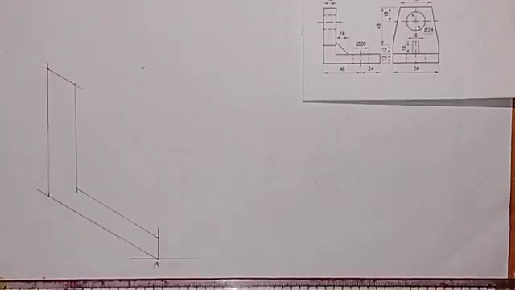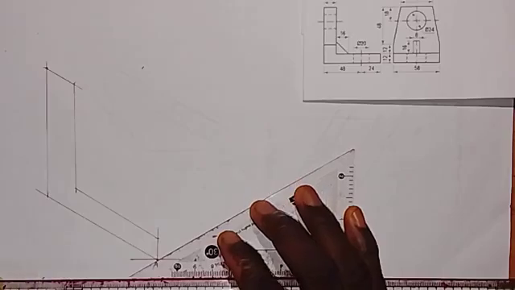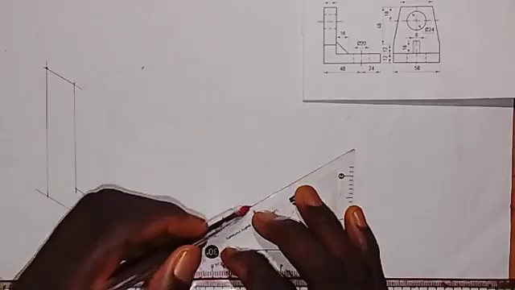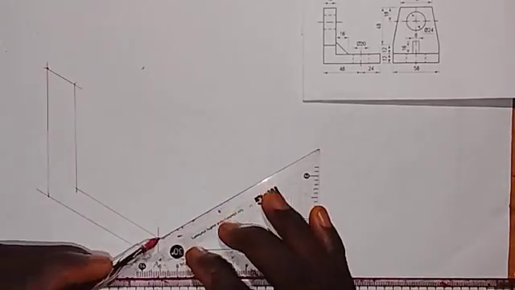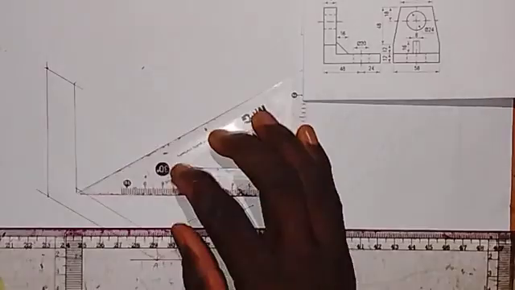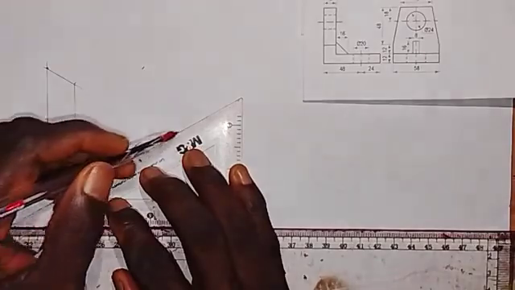What we are going to do next is very simple. We come to this point here and draw a line in this direction. Then we come to this point, and also draw a line in this direction. We come to this point here, and also draw a line in this direction.